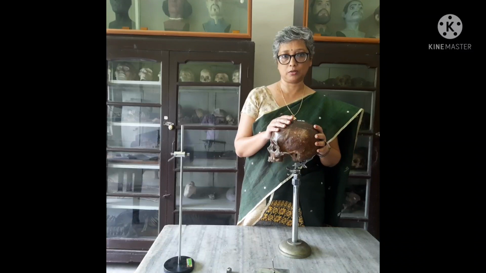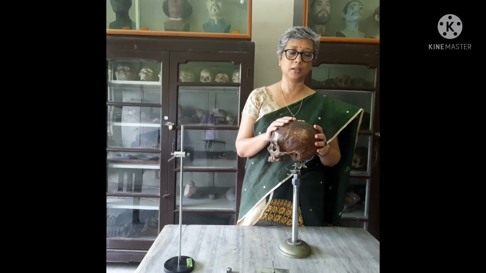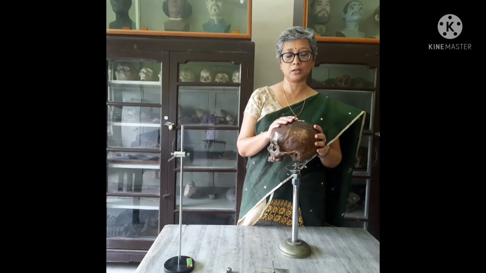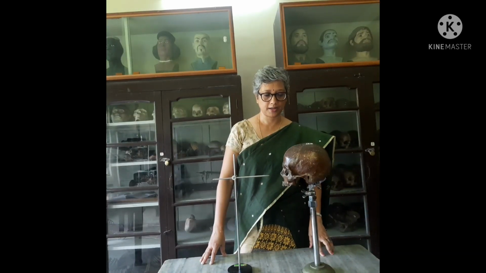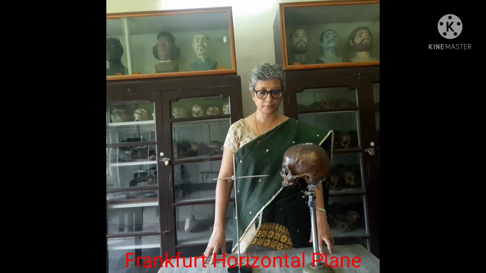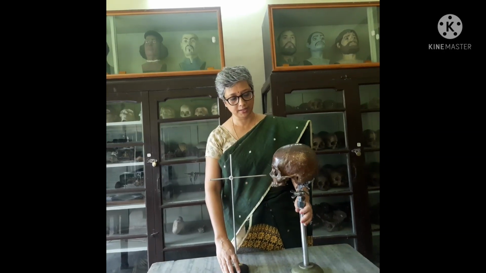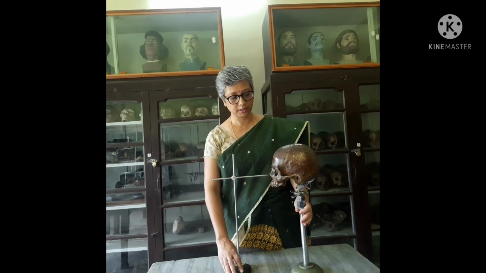Before taking measurements on the human cranium, we have to take note that the skull has to be first oriented on the Frankfurt horizontal plane. The Frankfurt horizontal plane is attained by the orientation of the points orbitale and porion at the same level. The orbitale is the deepest point on the lower margin of the orbit, and the porion is the highest point on the upper margin of the external auditory meatus.